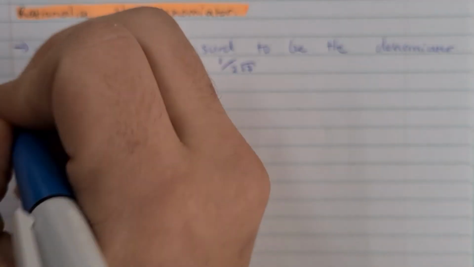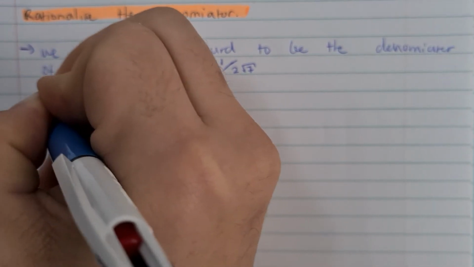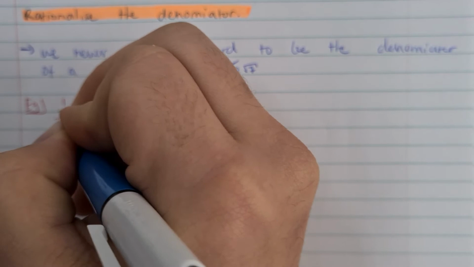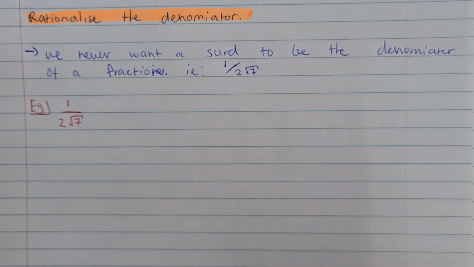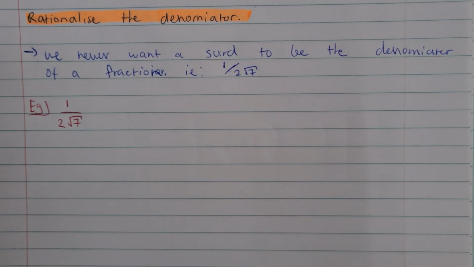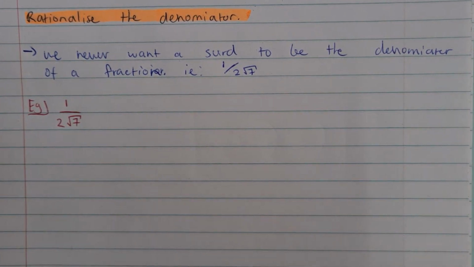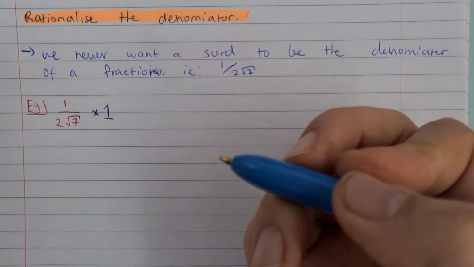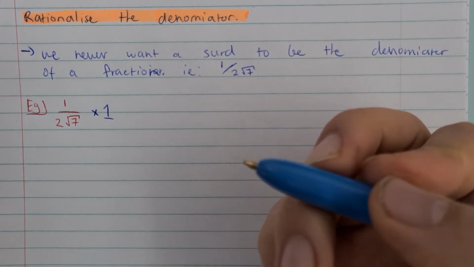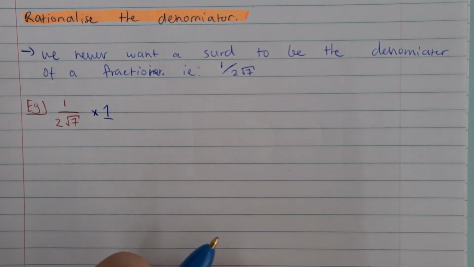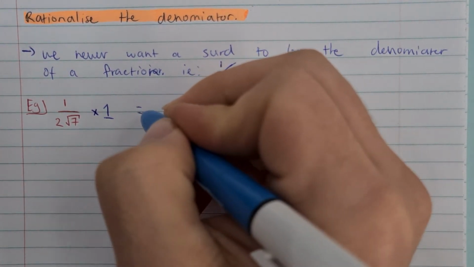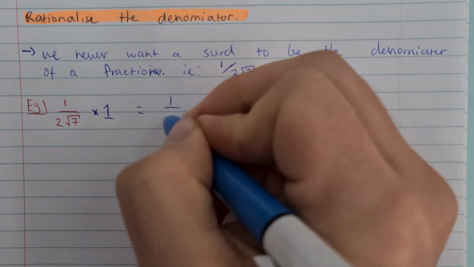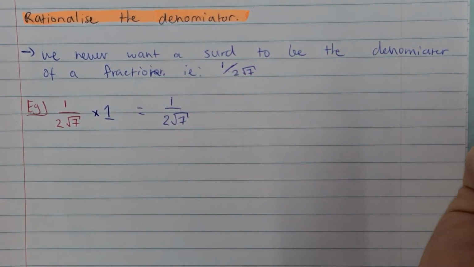So let's look at this one. Let's use that as our example to start with. We've got 1 over 2 root 7. So we want to rationalize that. Now, what I want to ask is if I multiply that by 1, it's not going to change anything, is it? Whenever you multiply a number by 1, it won't change the number itself. So if I multiply that by 1, it simply equals 1 over 2 root 7 again, doesn't it?